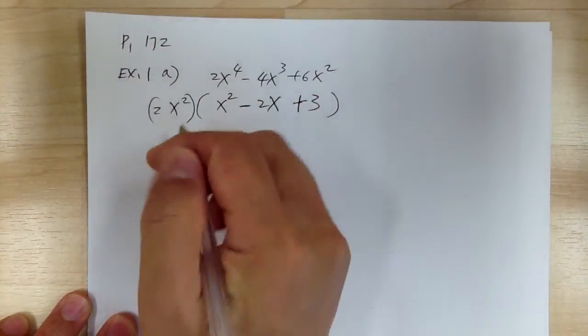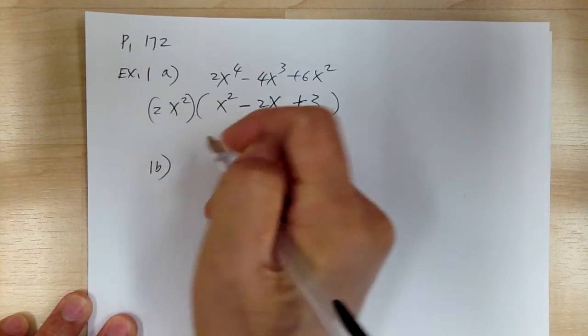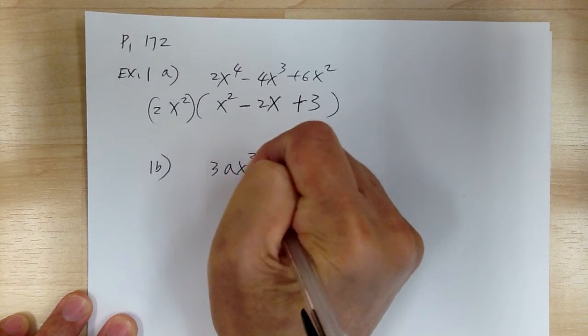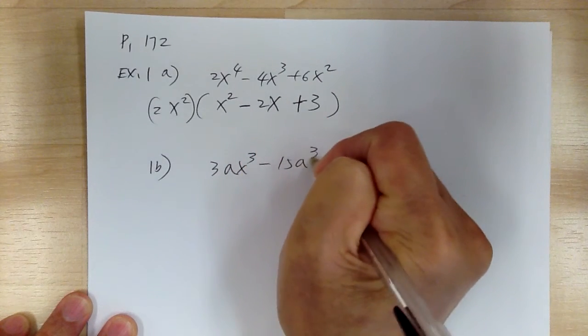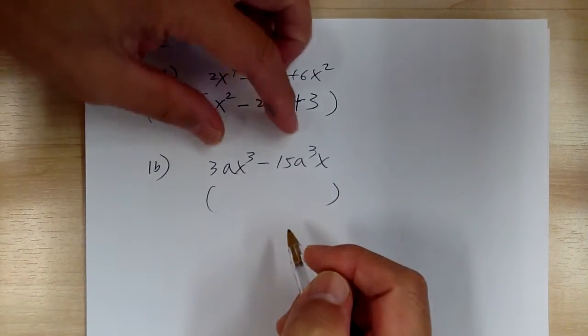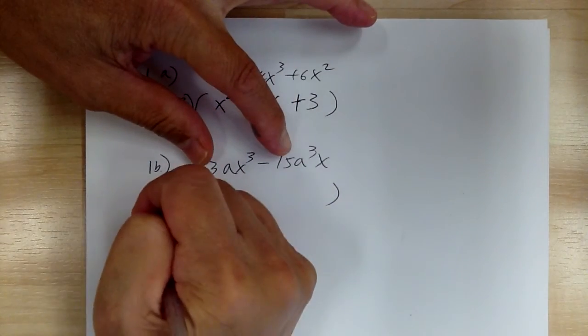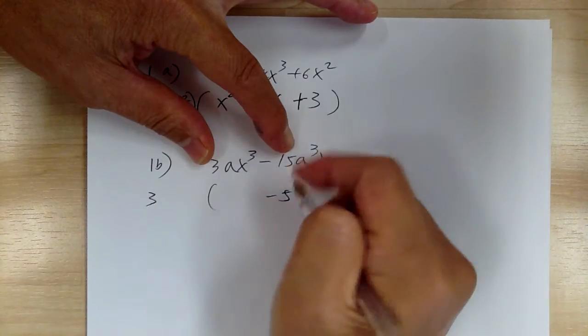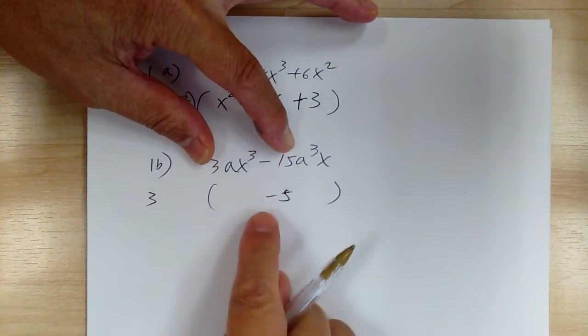So you do the same thing with b. So example 1b, you have 3ax cubed minus 15a cubed x. So again, look at the number. You got 3 and 15, so you can factor out the 3. And so this would be -5, right? So that takes care of the number.